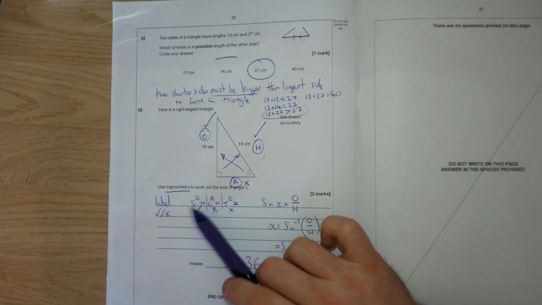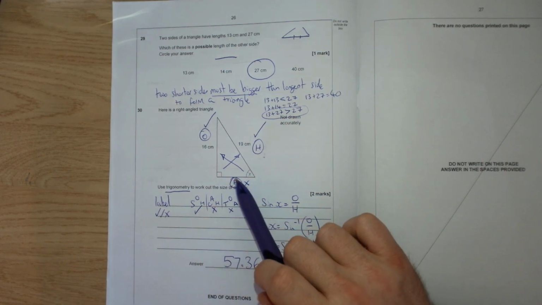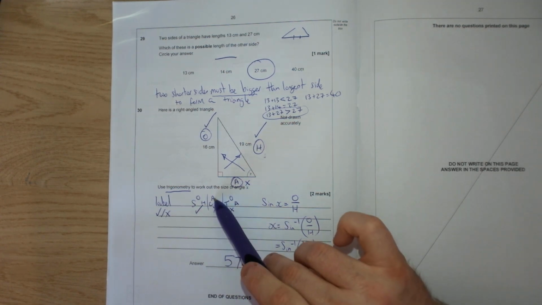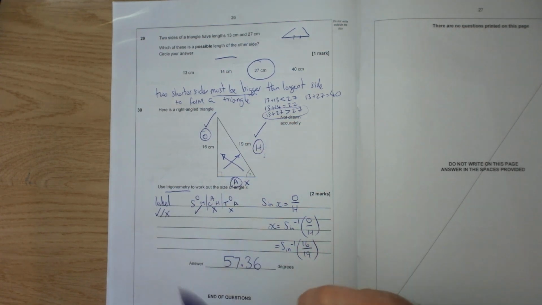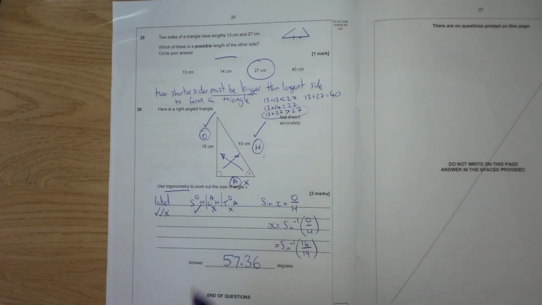I've now got to select out a sine, cos or tan, which one I'm going to use. So because it's the O and the H, and I've got a cross next to the A, anything with an A, so cos and tan, I can't use. I can only use the one that's got O and H in. So ticking that one, I'm going to use sine.